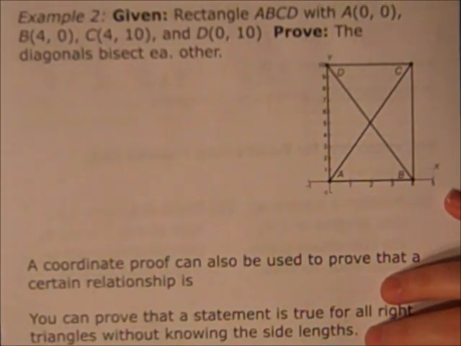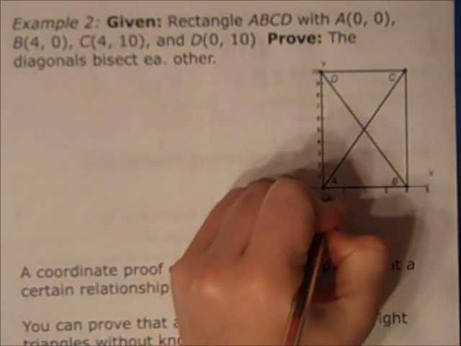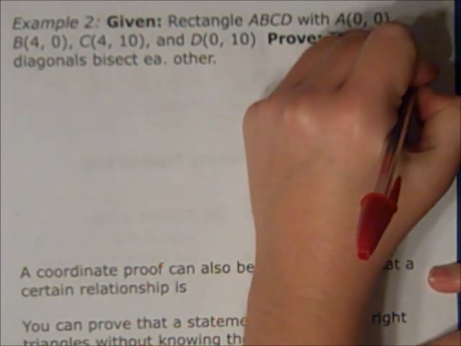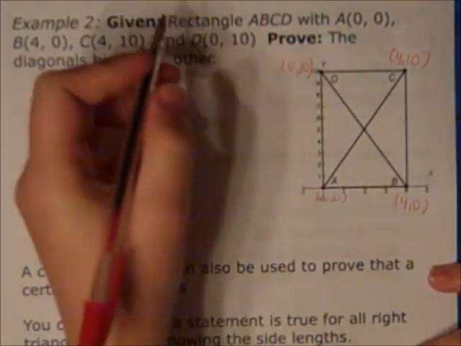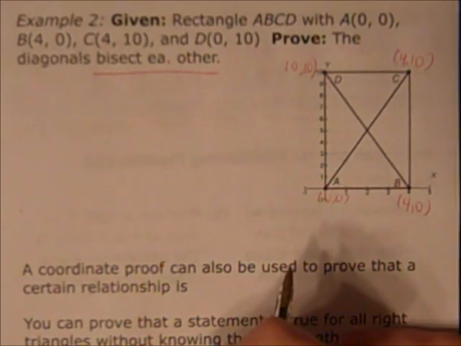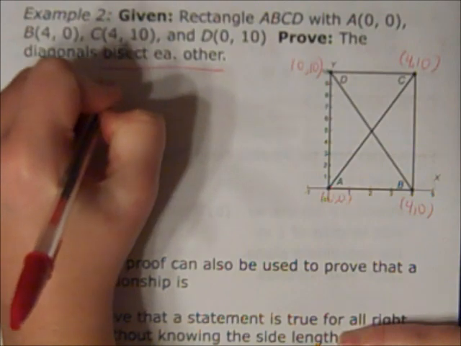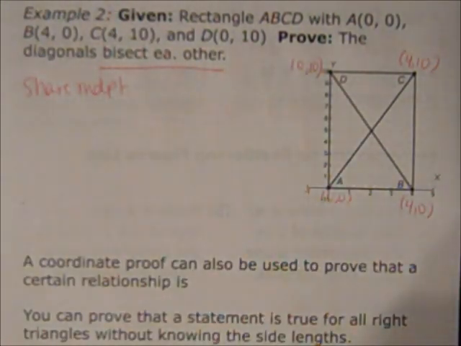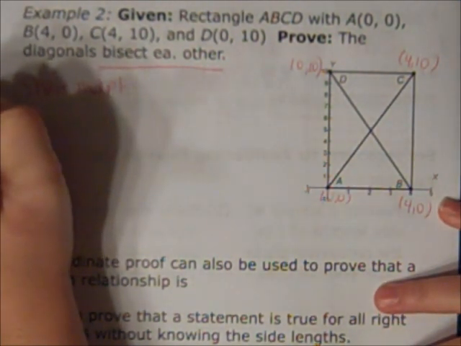Alright, so given rectangle ABCD with A at 0, 0, B at 4, 0, C at 4, 10, and D at 0, 10, prove that the diagonals bisect each other. One of the fastest ways to prove that diagonals bisect each other is to prove that they share a midpoint. Because if they have the same midpoint, that means they have the same middle and they're cutting each other in half.